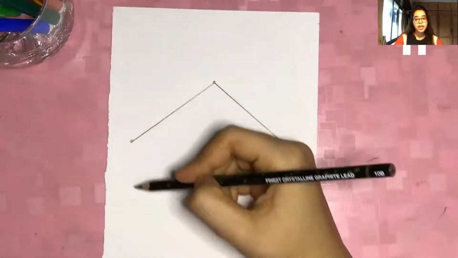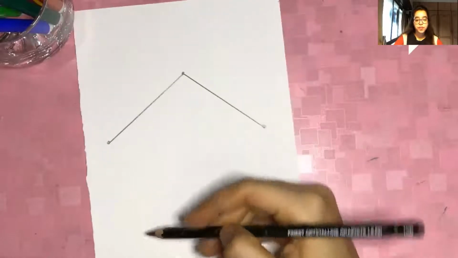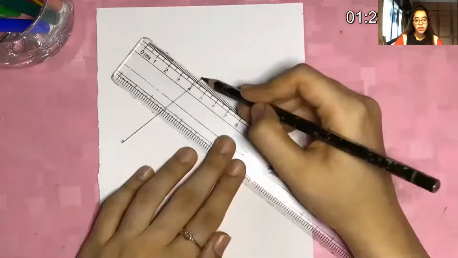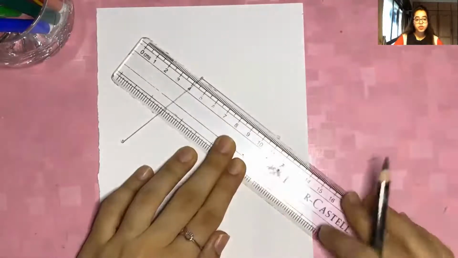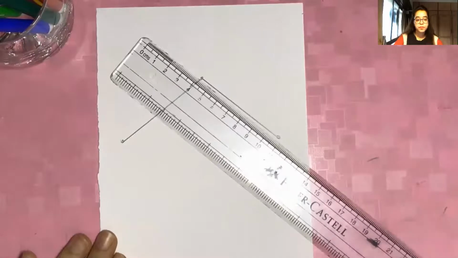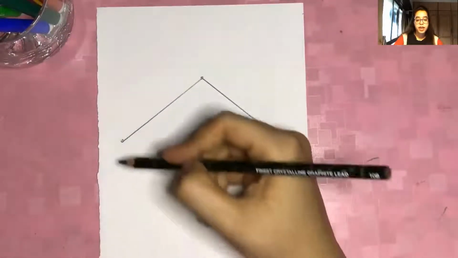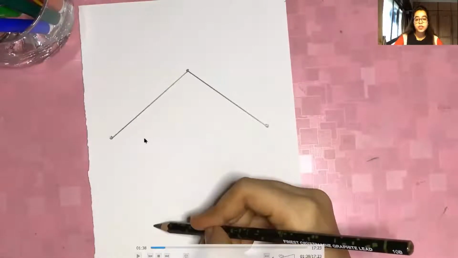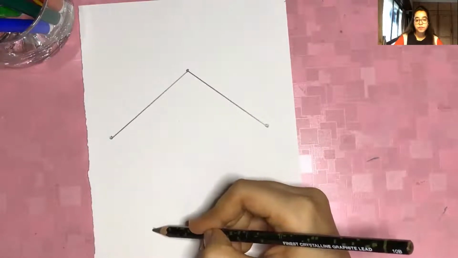Again, all of you can keep your pencils down and first observe. Now, at the bottom portion of it, I'm going to keep this aside, and slightly towards the bottom portion of this particular marking, I'm drawing another dot.